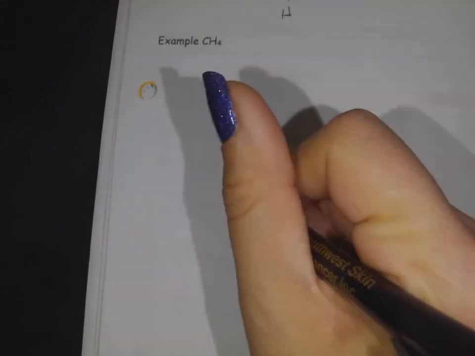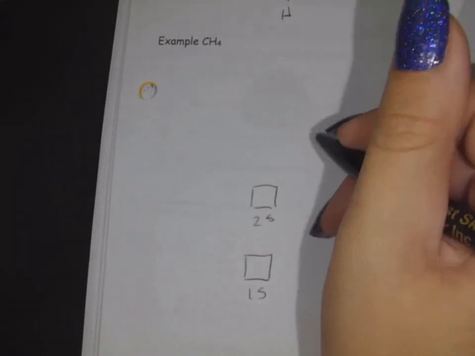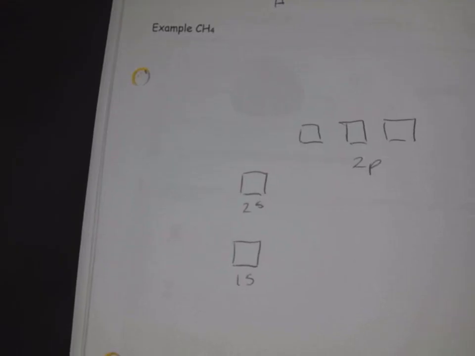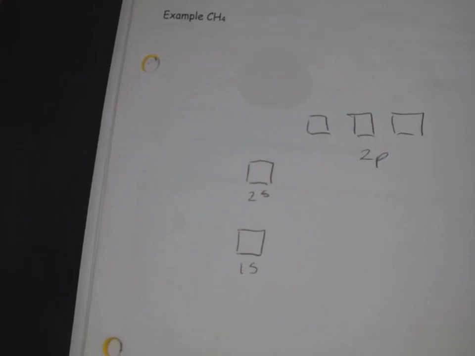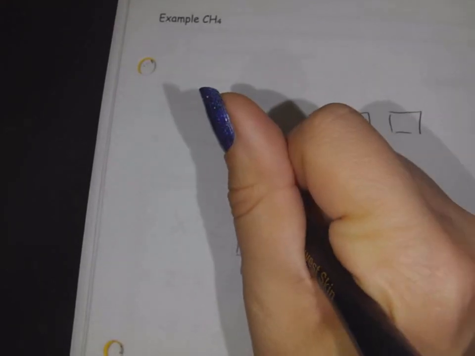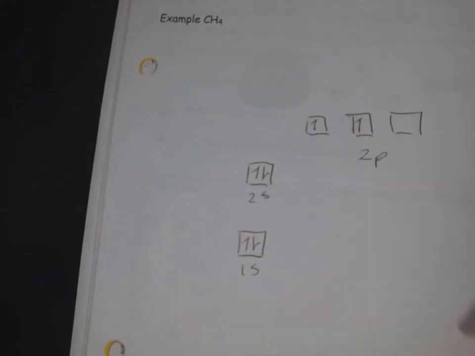So this is 1s, this is 2s, and then we have our 2p right here. Okay. A neutral carbon atom has 6 electrons. So I'm going to start filling in this orbital diagram. 1, 2, 3, 4, 5, 6.